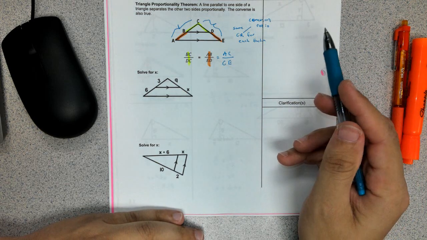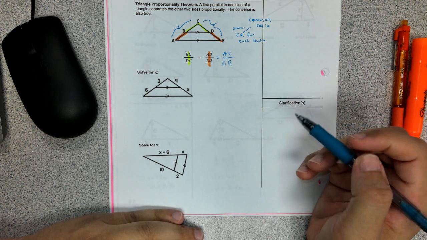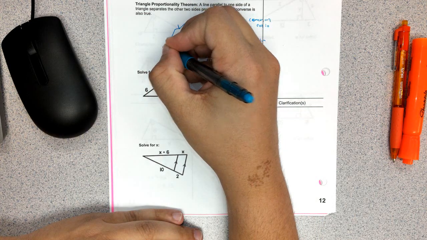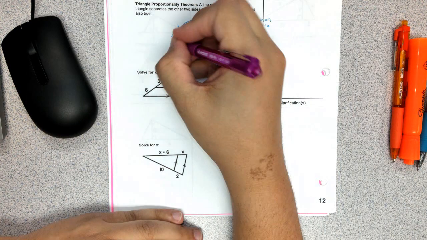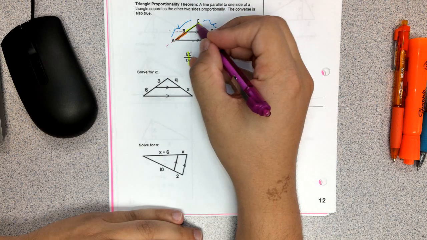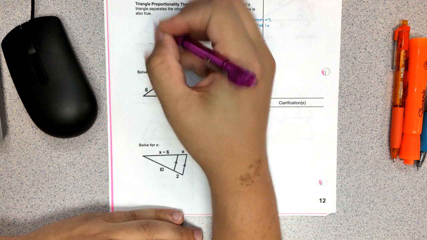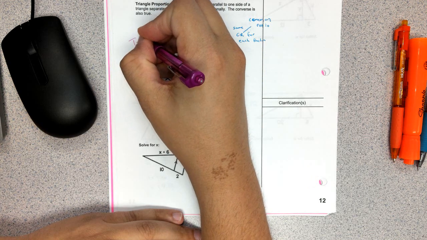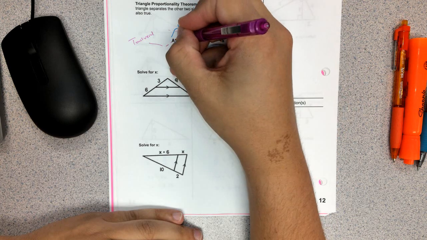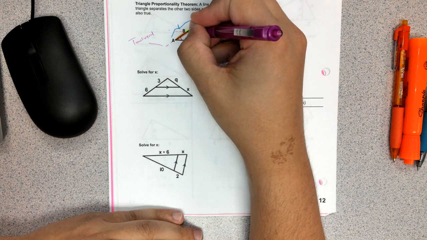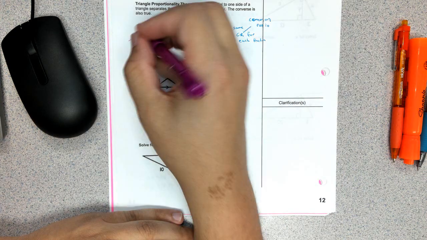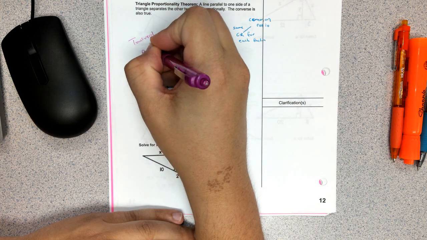Okay. Another thing that we should point out is that because we have parallel lines, if I extend this line and extend this line, I now have a transversal from unit 3. I have a transversal, which means that this angle is small, this angle is small, and if we know anything about two small angles, we know that part equals part.